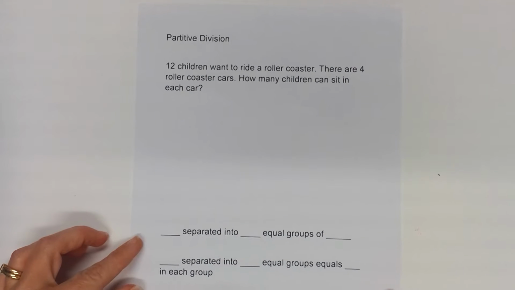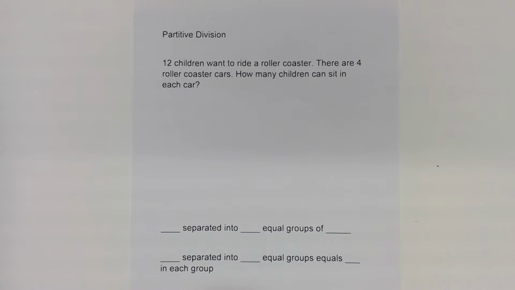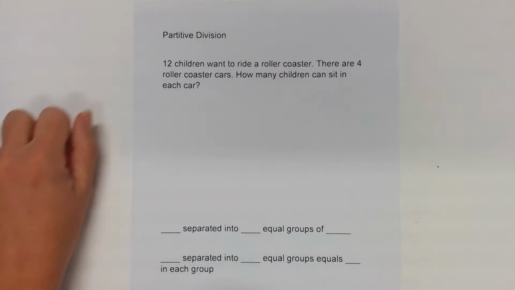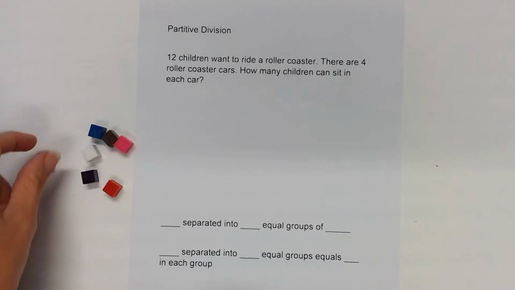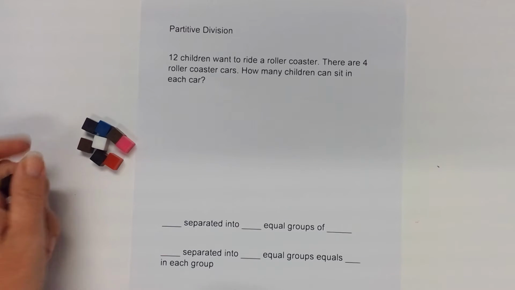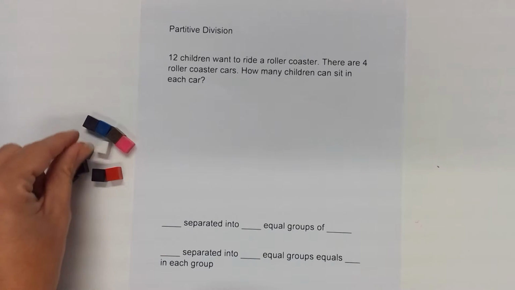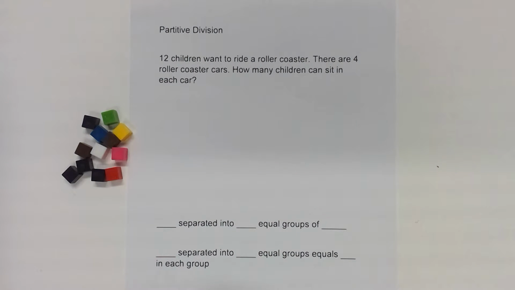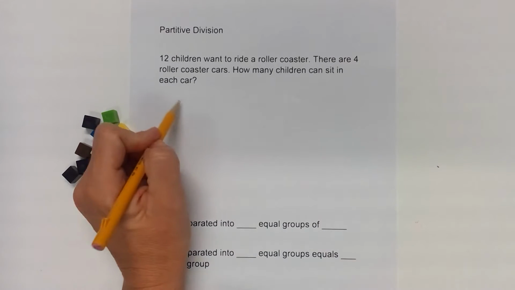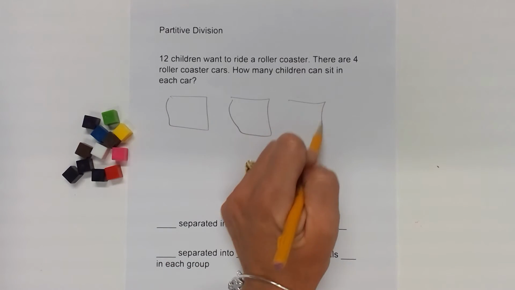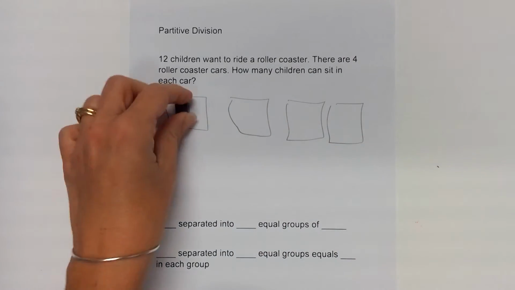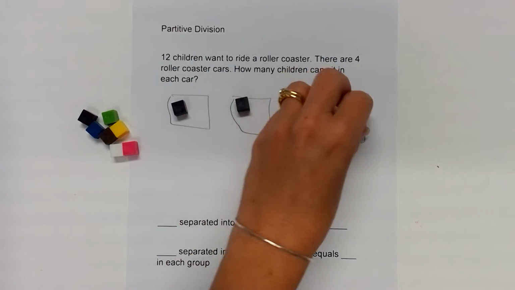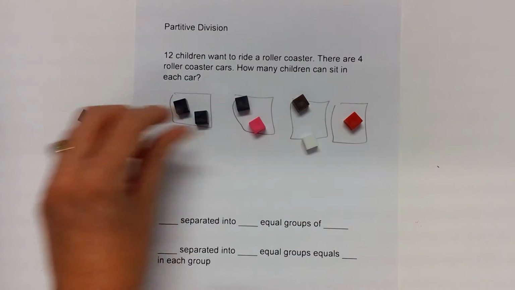So we can look at 2 different word problems, and the students are going to work everything the same way that they did with the multiplication, using concrete objects. 12 children want to ride a roller coaster. There are 4 roller coaster cars. How many children can sit in each car? So the students would model by getting out their 12. Let's do 4, 6, 8, 10. And here are the representation of the 12 students, and there's 4 roller coaster cars. So we could model by drawing out those 4 cars, and then the students can start placing the students, or the children, in each of the cars.